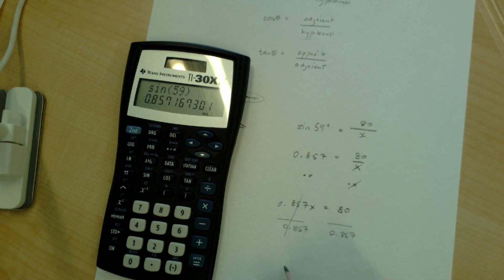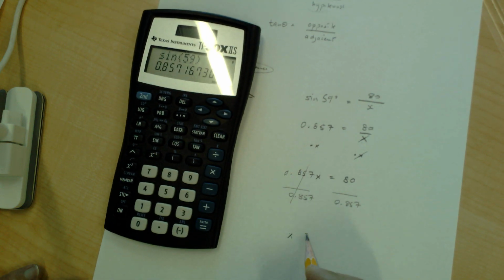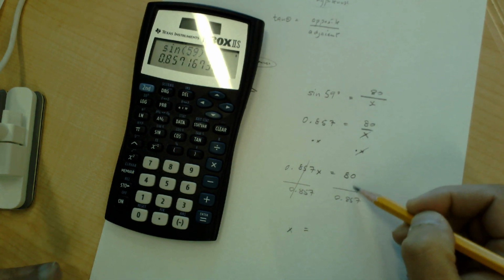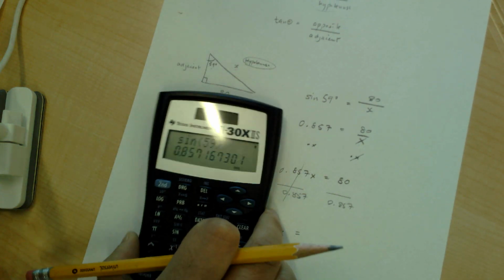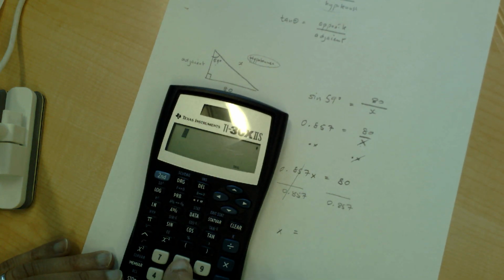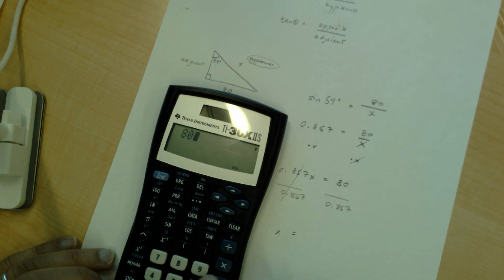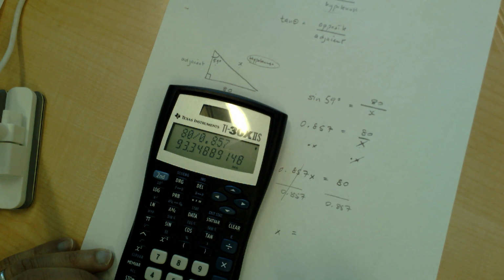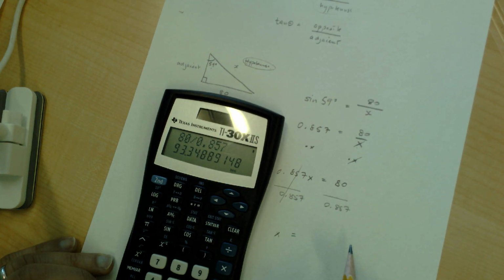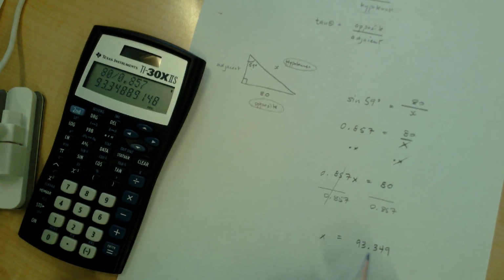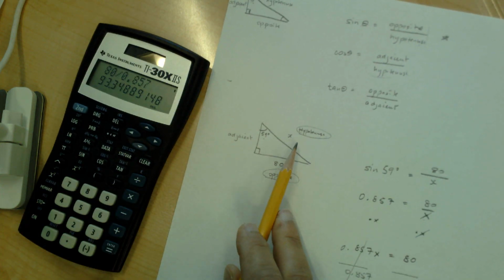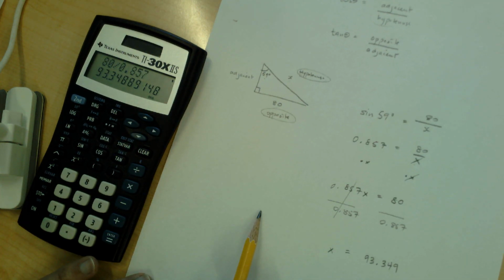Okay, which cancels it here, leaving just x. And on this side, I get 80 divided by this value, which I can put into my calculator to see what works. I get 80 divided by 0.857, and I get 93.349. Okay, and that is it. Okay, that tells us that the length of side x is 93.349.